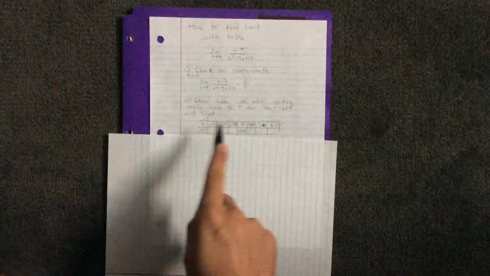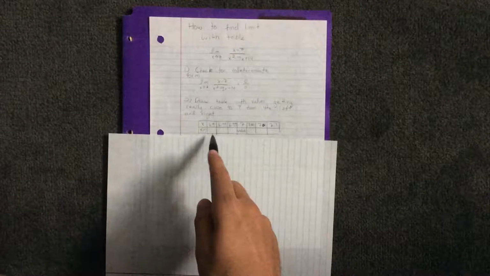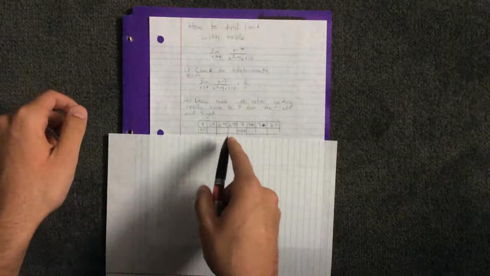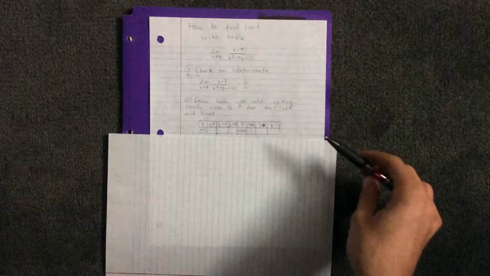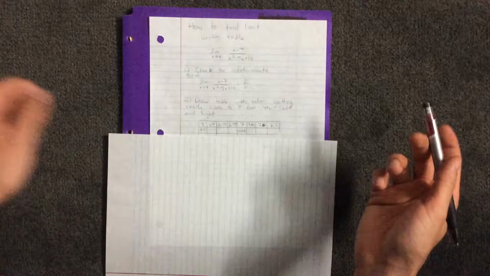So what we're going to do is draw a table with values getting really close to 7 from the left and right sides. It's best to choose really close numbers like decimals. So it shows 6.9, 6.99, 6.999, and so on. We want it to get really close from the left side, increasing, and then decreasing from the right side. And of course, 7 is going to be undefined because we already know it has the indeterminate form.